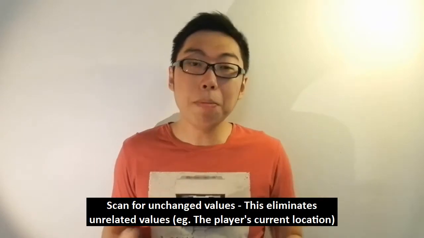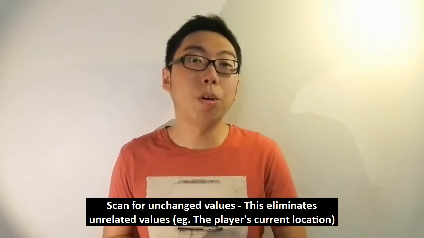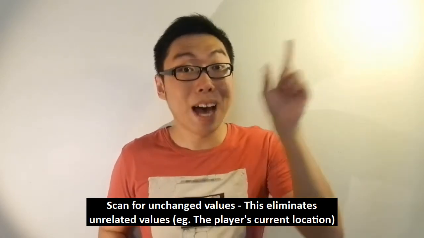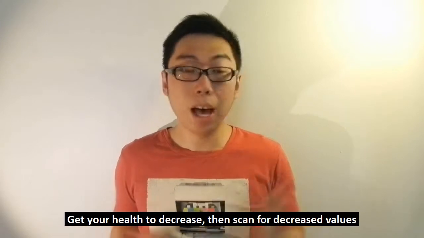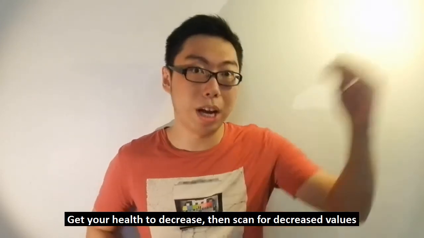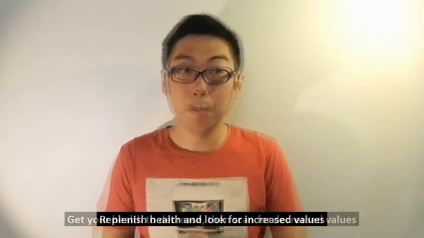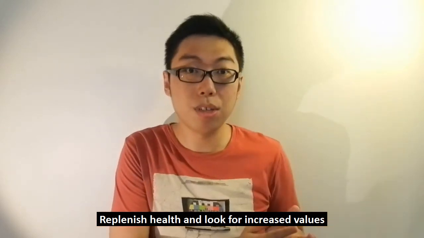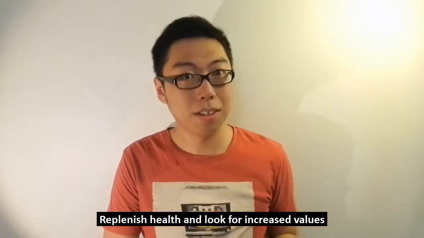Then you maybe want to walk around to somewhere else and just keep your health unchanged. Then after a while, you scan again for any area in memory that was unchanged from the previous time. Other things you can do is perhaps go and take damage and then look to see which areas in memory have decreased. Maybe you could go drink a potion and then look in memory again to see which values have now increased. Hopefully after a few iterations of back and forth, you narrow things down to a very small number of memory addresses, preferably one.